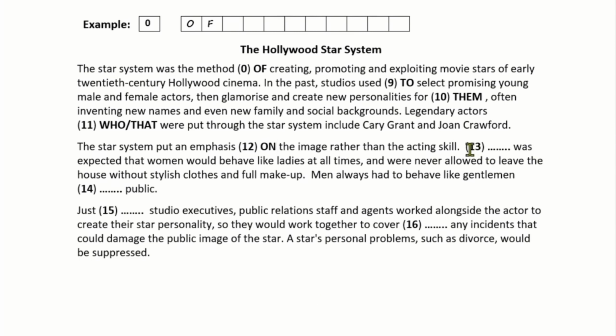And then we've got probably the most difficult one, number 13, which is beginning a sentence. Something was expected that women would behave like ladies at all times, and were never allowed to leave the house without stylish clothes and full makeup. Now the answer to this one is "it." It was expected that women would behave like ladies at all times.